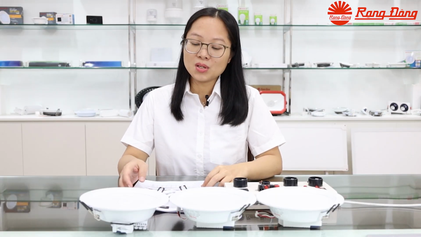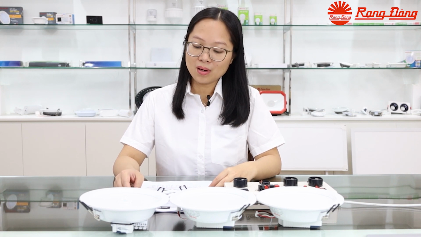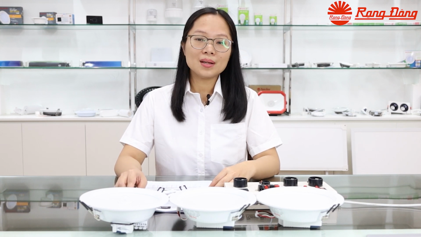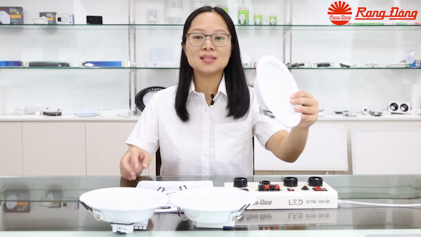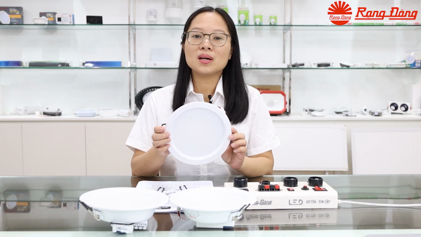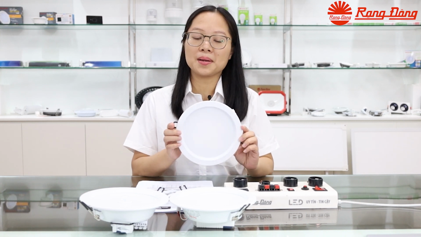Firstly, we will turn to see the detail of the first type of downlight. We call it the buck type or external driver type. The first one is the high efficiency, with lumen per watt always more than 100 lumen per watt for the high efficiency type.